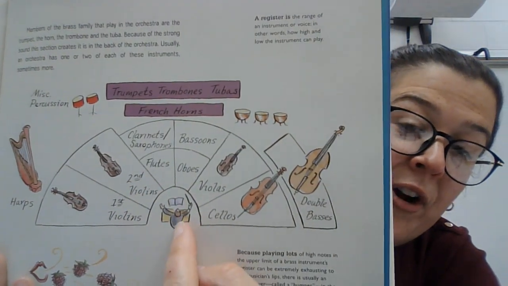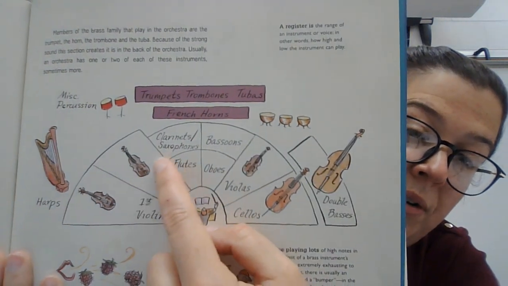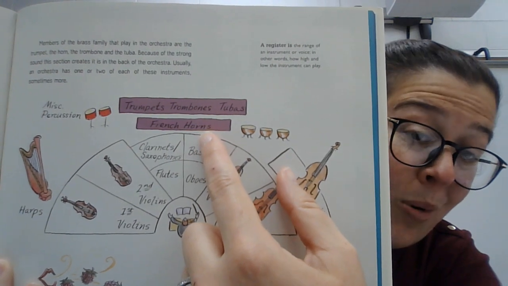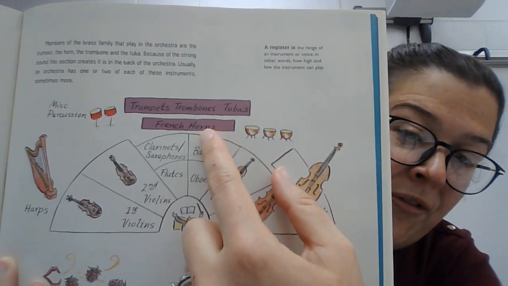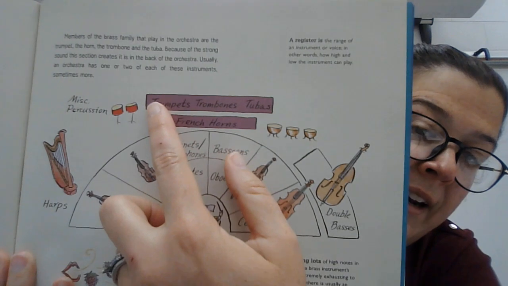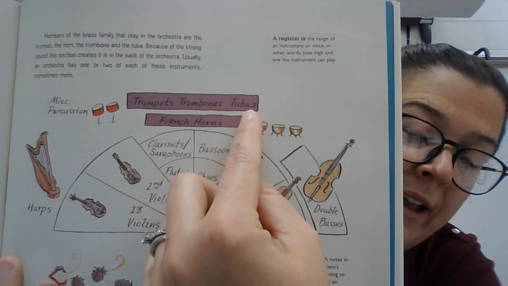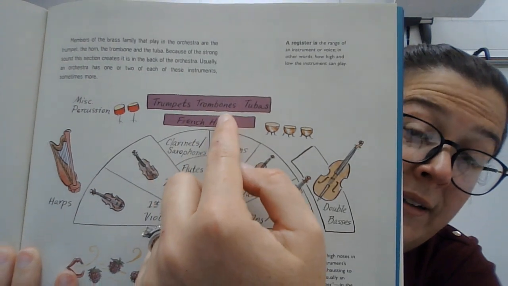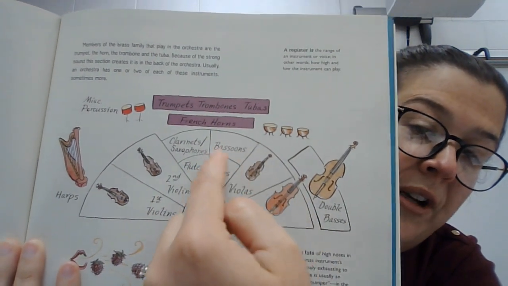And again, here we have our conductor. Here's our string and woodwind instruments. Behind all of them sit our brass families. So we have our French horns first, and then our trumpets, trombones, and tubas. So all of our brass instruments sit behind all of these other instruments.